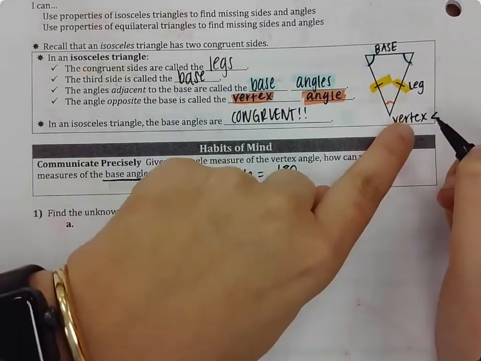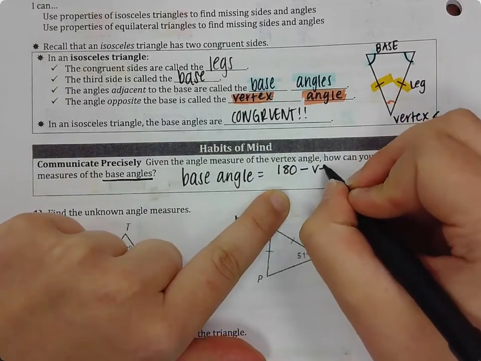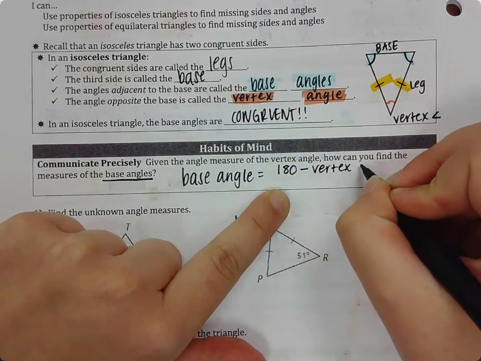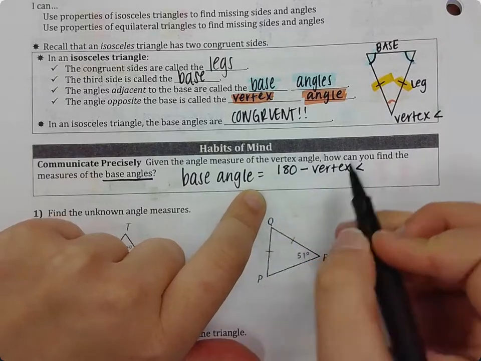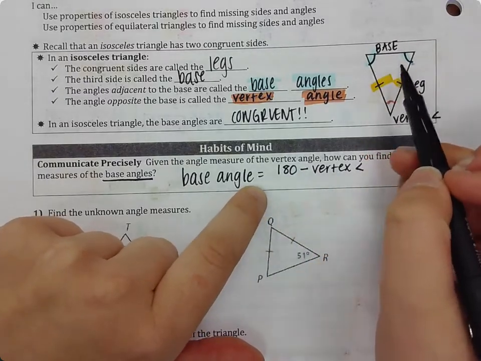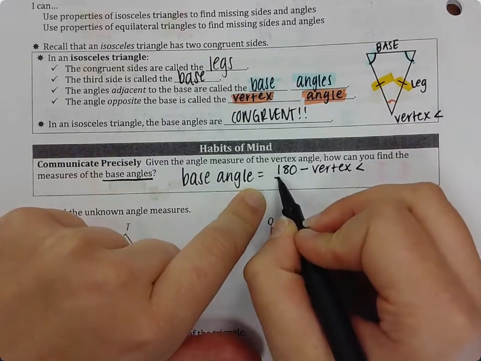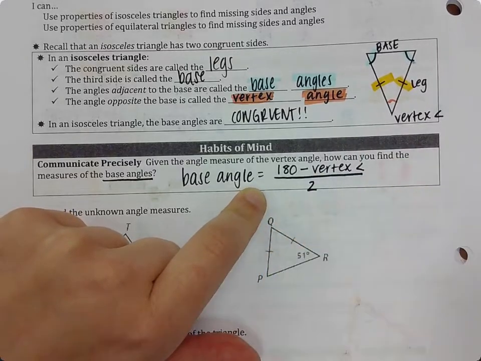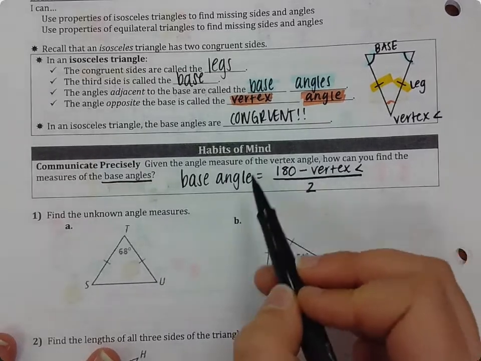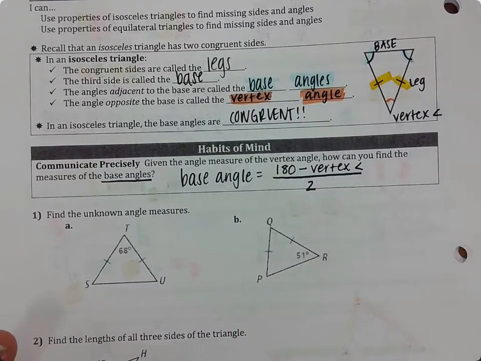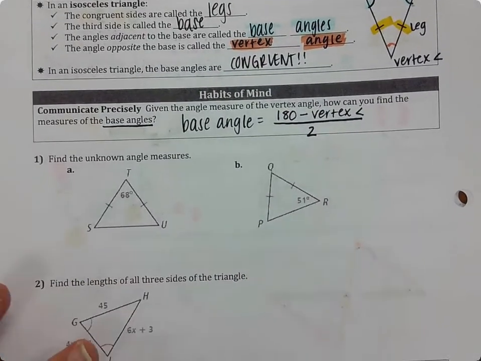And if we know the vertex angle, then we can go ahead and subtract that. So what this is doing is giving us the leftovers that we're going to split between the base angles. And we know that the base angles are congruent, so we're going to divide it by 2. So this formula here is going to help us find any piece of information we care about.